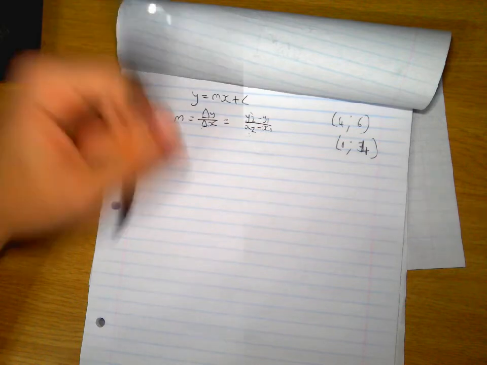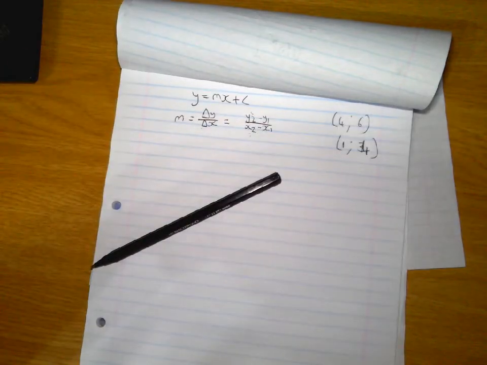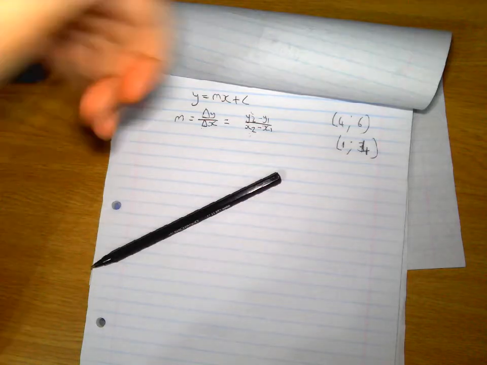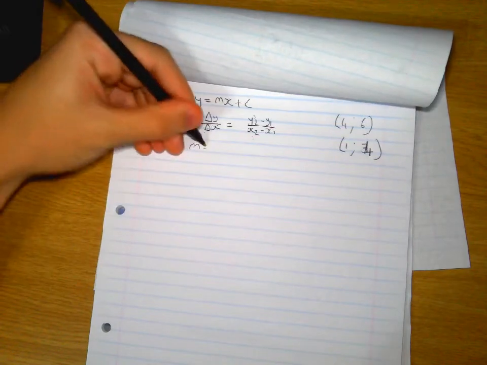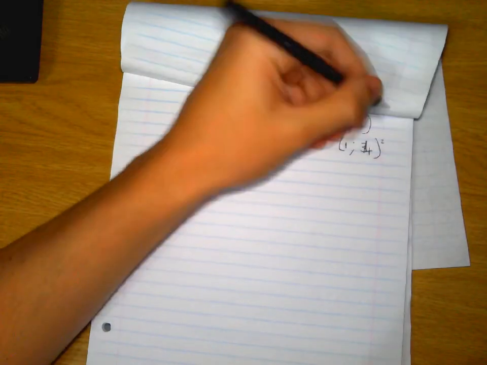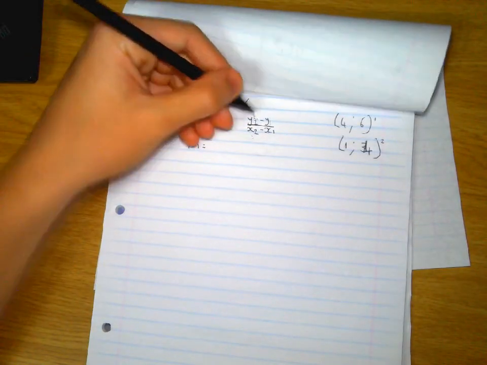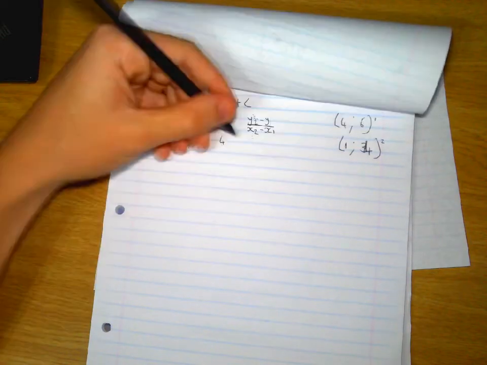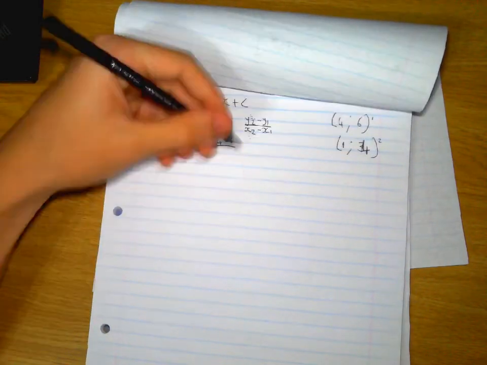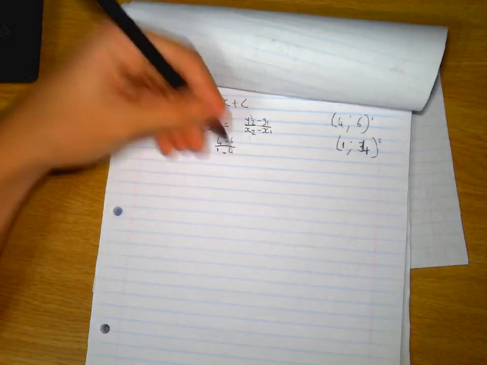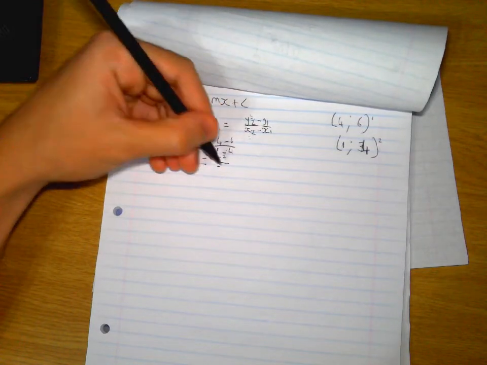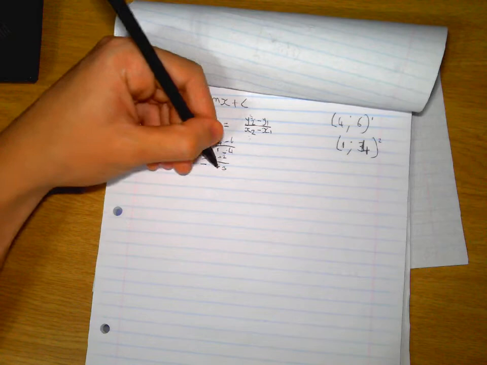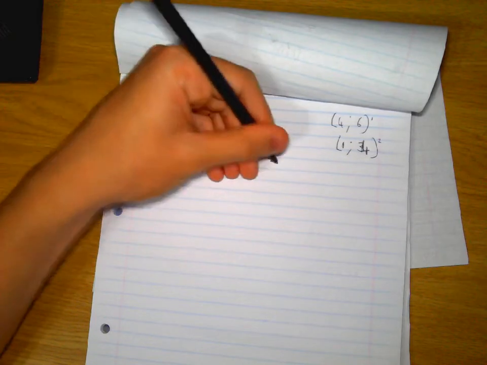I don't think it's necessary to do it in this way, because what it's asking for is change in y divided by change in x. But yeah, you can do this. Let's say we have these 2 points. I'm going to say this is the second one and that's the first one. So y2 is 4, y1 is 6, x2 is 1, x1 is 4, and then that's 4 minus 6 is -2, 1 minus 4 is -3, so the 2 minuses cancel out, and it's positive 2 over 3.